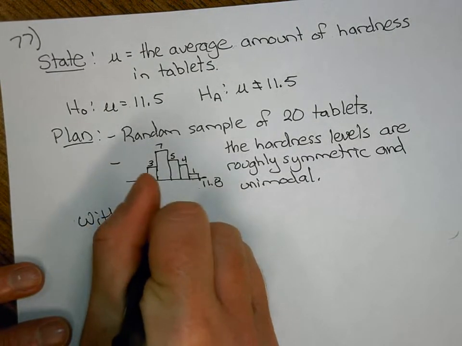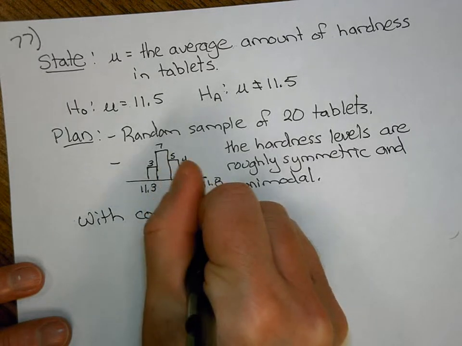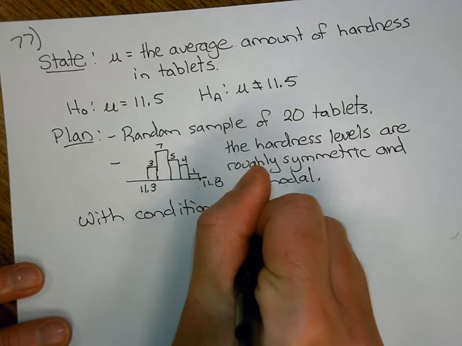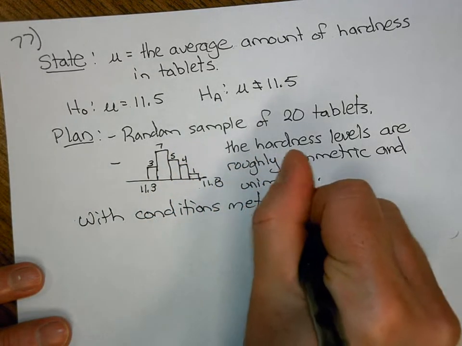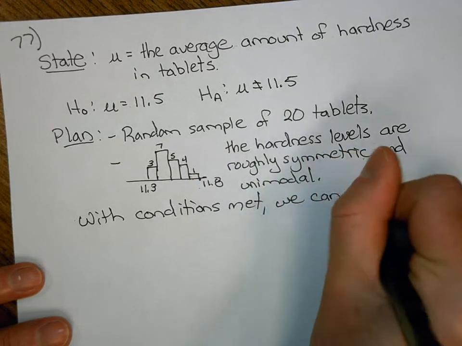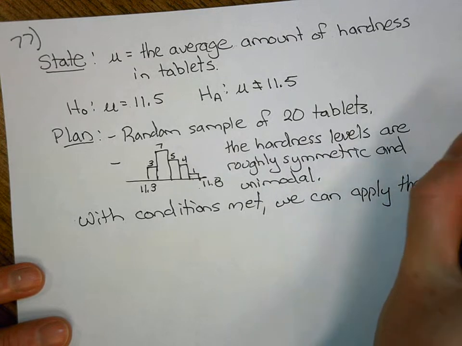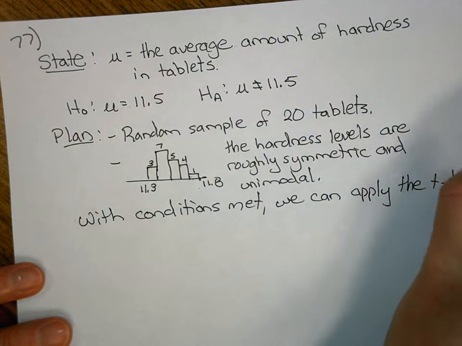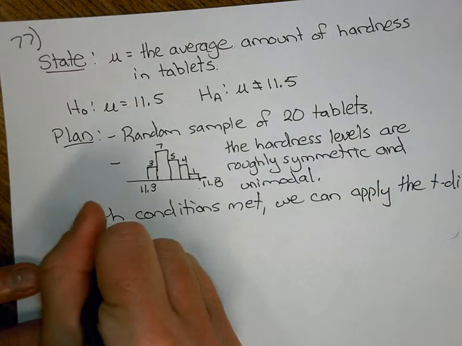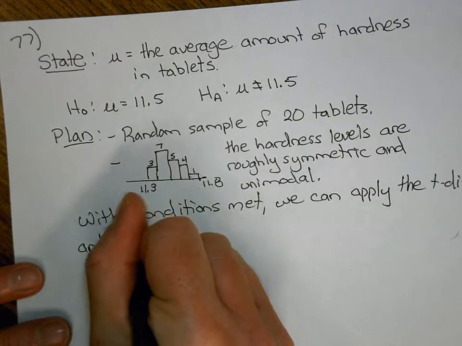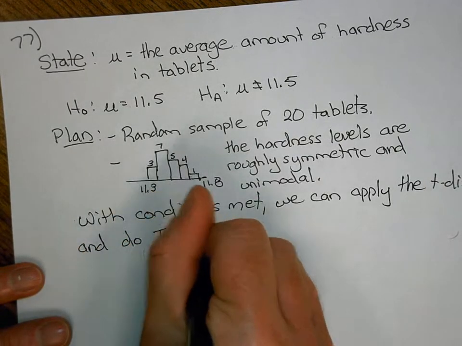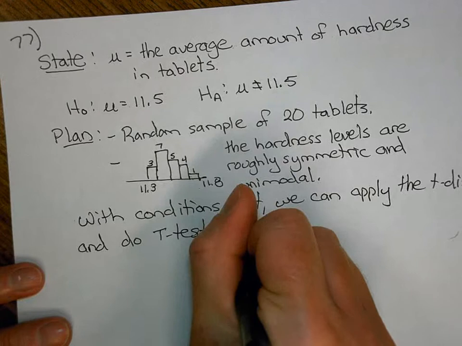With conditions met, we can apply the t-distribution and do a t-test for one sample mean.